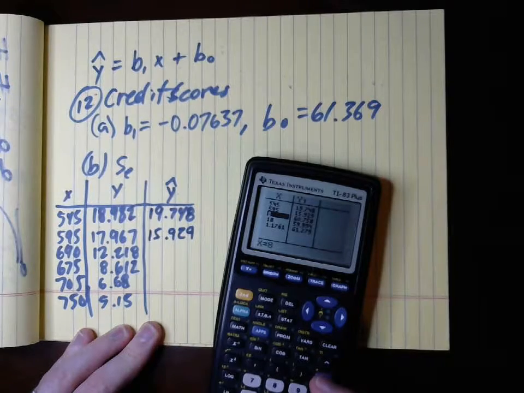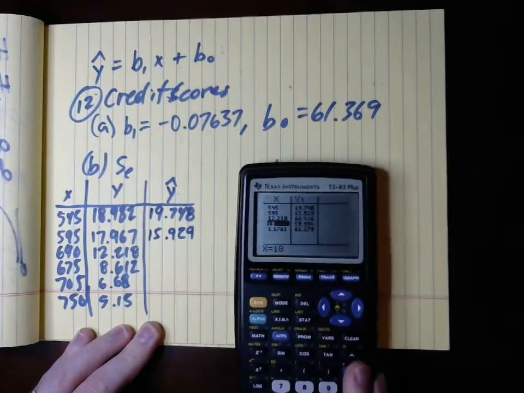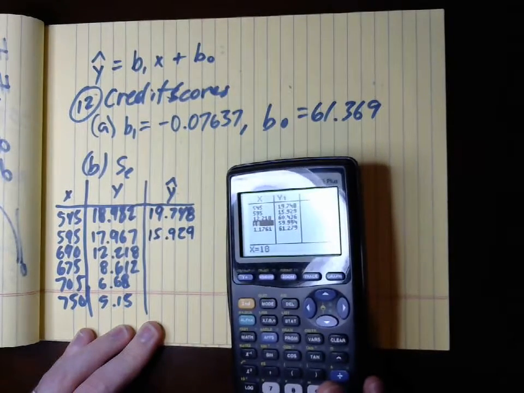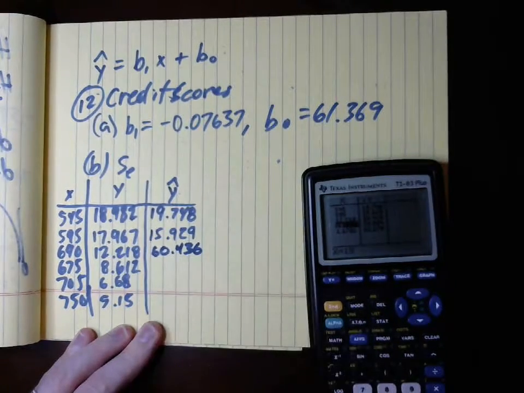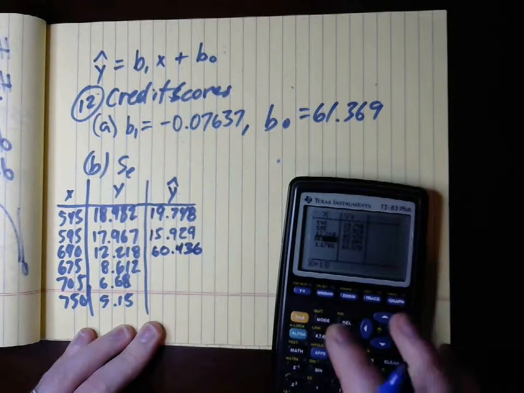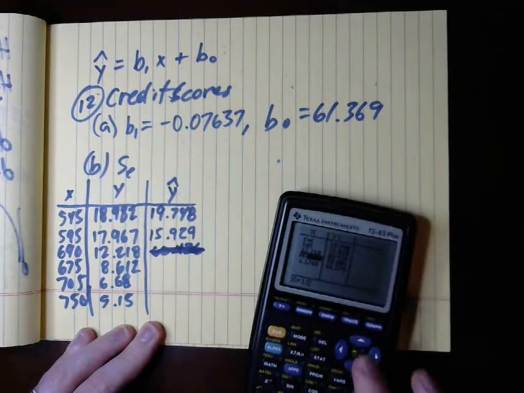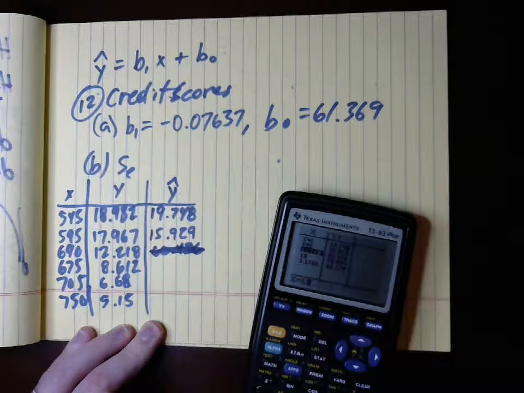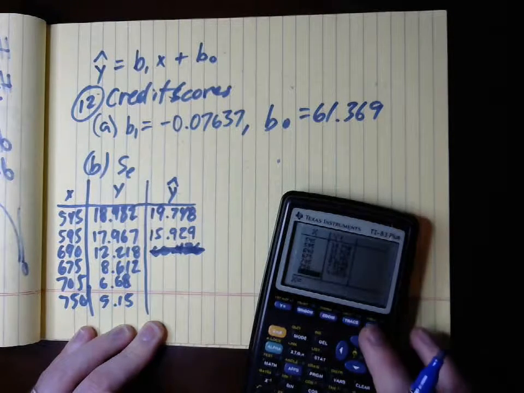And then we want to do 12.218. Oh, what am I doing? Sorry, that is wrong. I have to plug in 640, not 12.218. I'm just going to plug them all in. 675, 705, and 750. So I could just read them off.